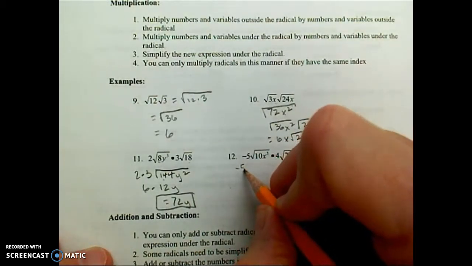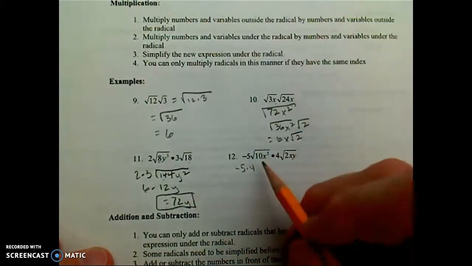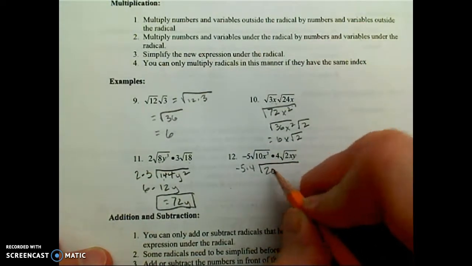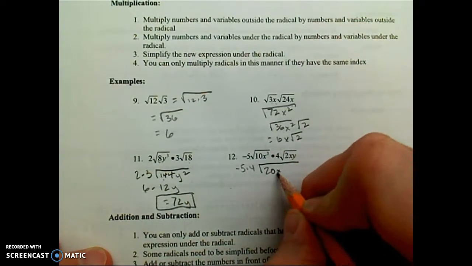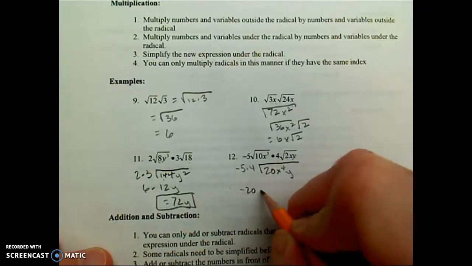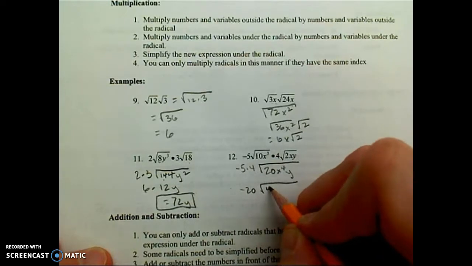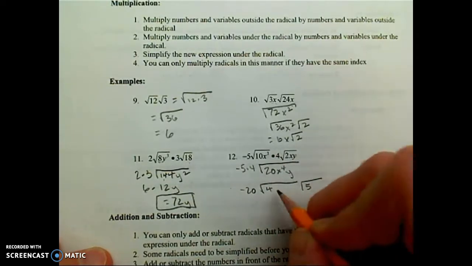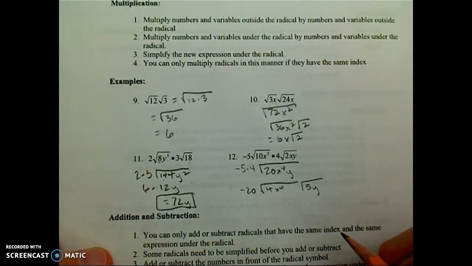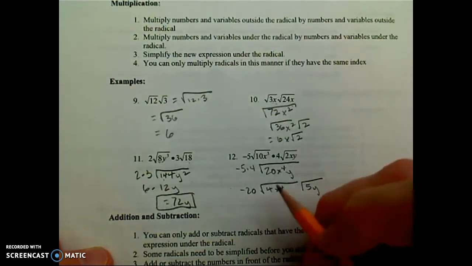One more. Negative 5 times 4 stays outside the radical. Inside the radical, 10 times 2 is 20. X cubed times x is x to the 4th. And then I have a y. So negative 20 outside the radical. My 20 can split into 4 and 5. X to the 4th. And y, standing alone as a factor, goes in my imperfect radical.